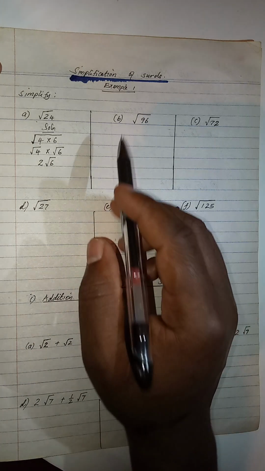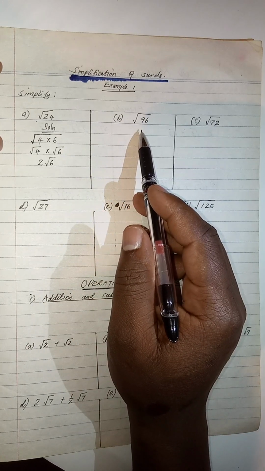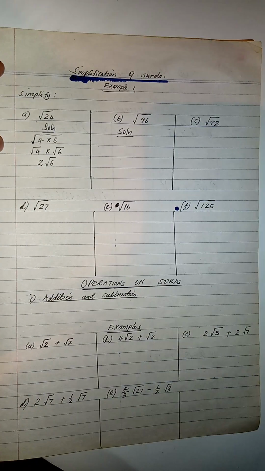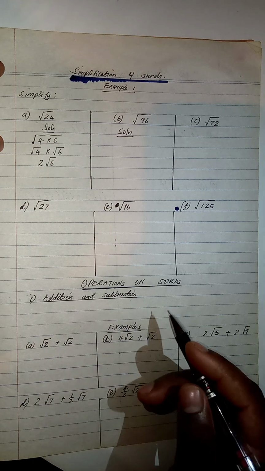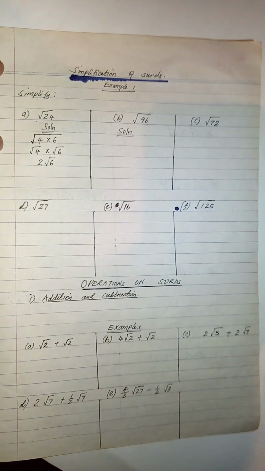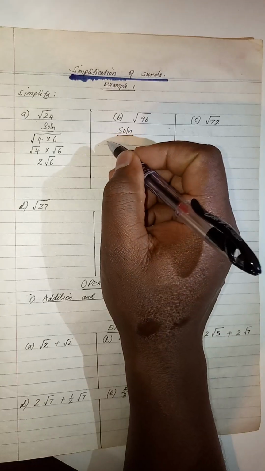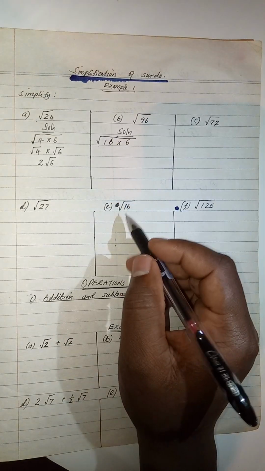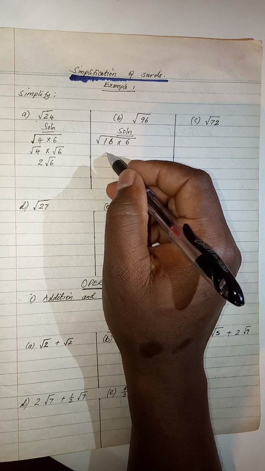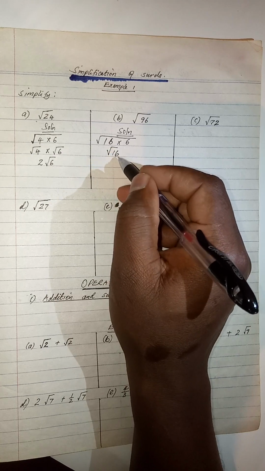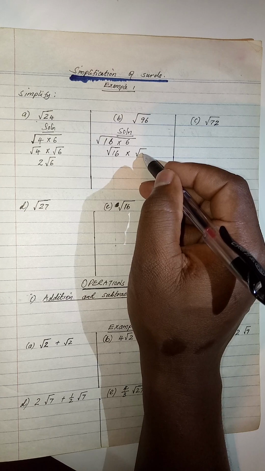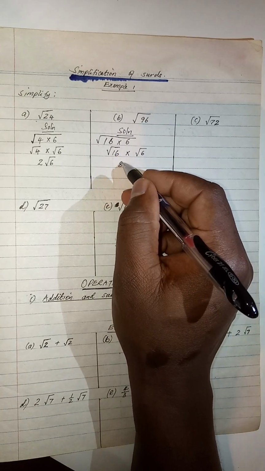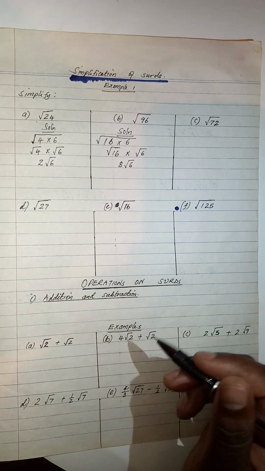Then next, part B, we are also supposed to simplify root 96. So 96 can be written as 16 times 6, under the root sign. So this can also be written as the square root of 16 times the square root of 6. The square root of 16 is 4. So this is 4 multiplied by root 6. It will give us 4 root 6.